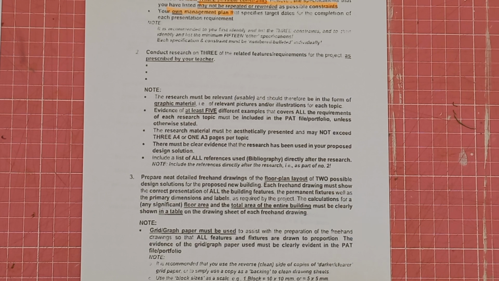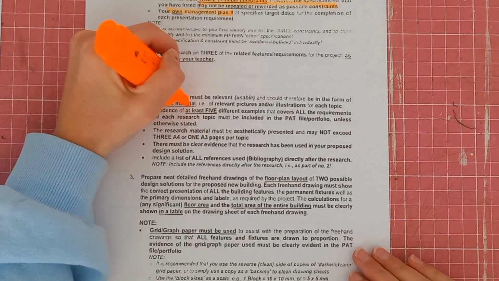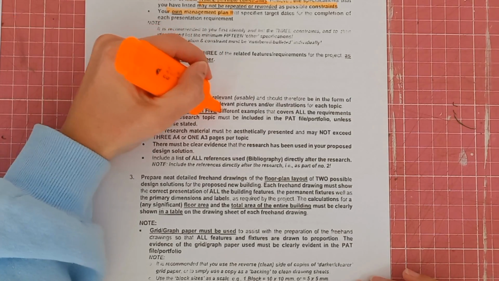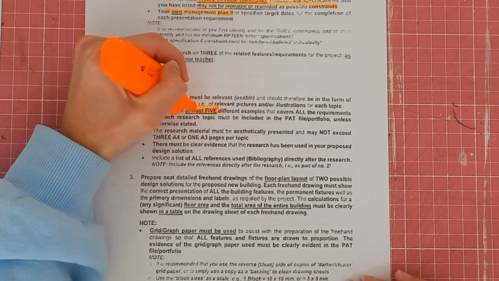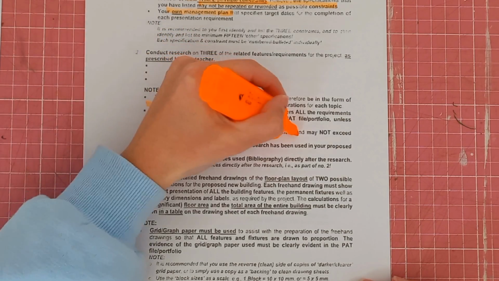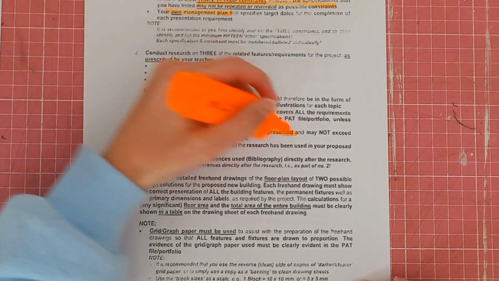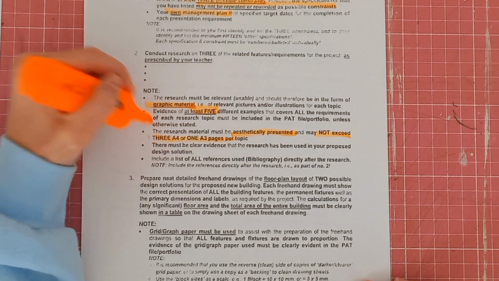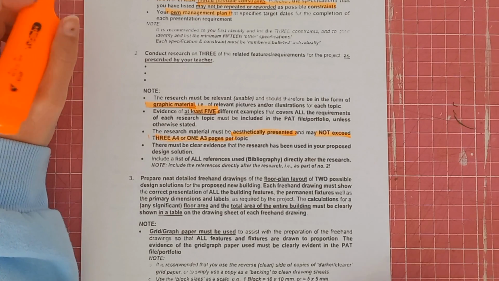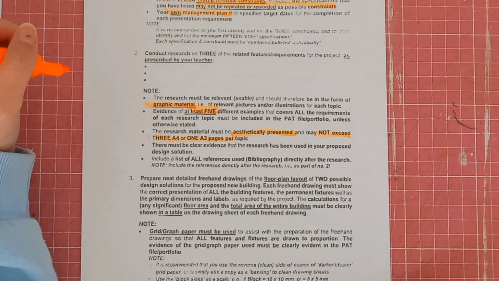But basically the research must be relevant, so you must be able to use it, and should therefore be in the form of graphic material, which is pictures and illustrations. At least 5 different examples that cover all the requirements of each research topic must be included in the PAT file portfolio. The research material must be aesthetically presented and may not exceed 3 A4 or 1 A3 pages per topic. There must be clear evidence that the research has been used in your design solution.